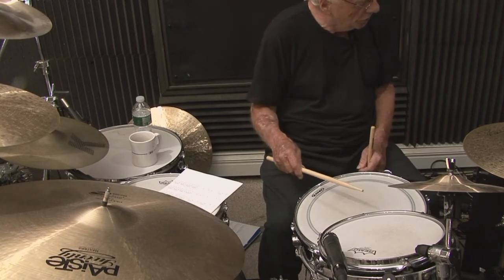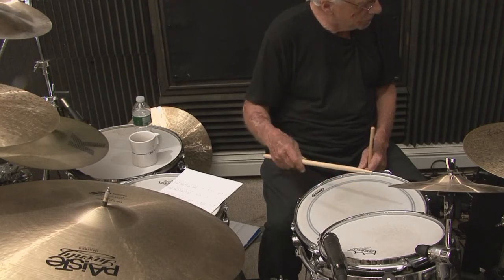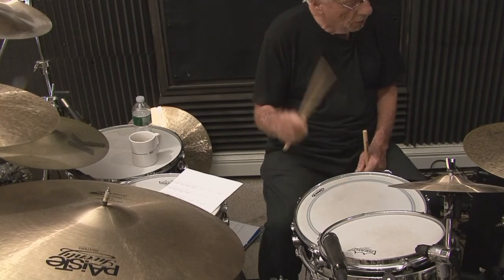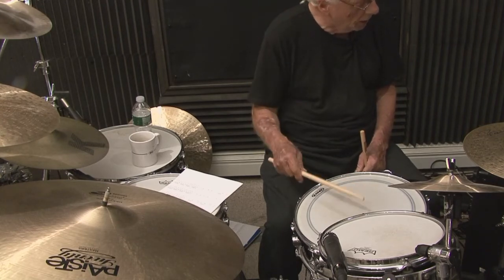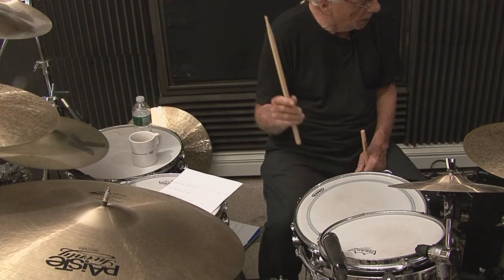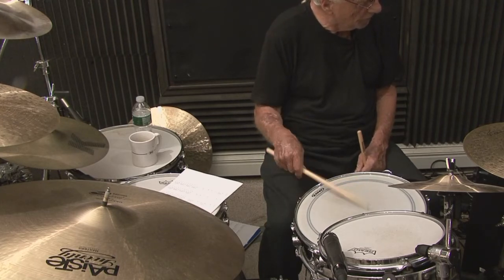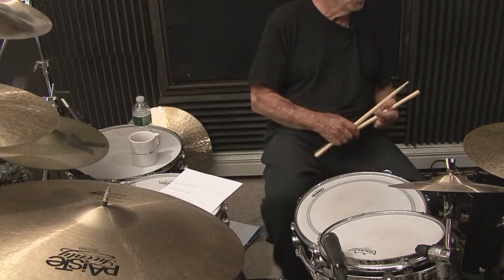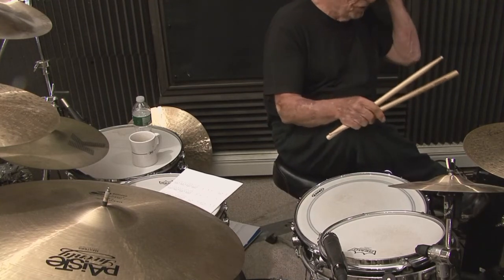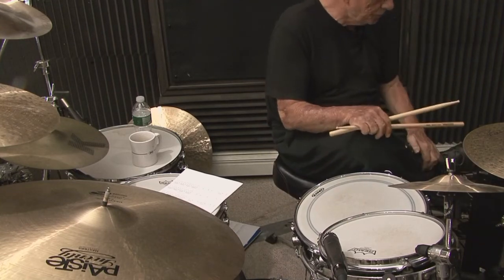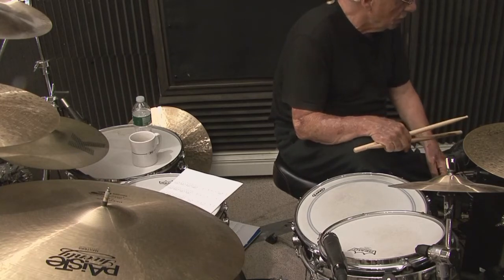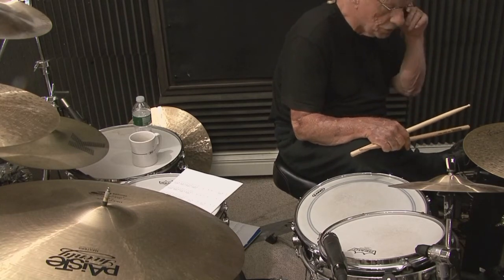The downstroke, the tap, and the upstroke sound the same. 1 and 2 and 3 and 4 and. Notice my taps and my free stroke and my upstroke all sound the same. That's the importance of this lesson.